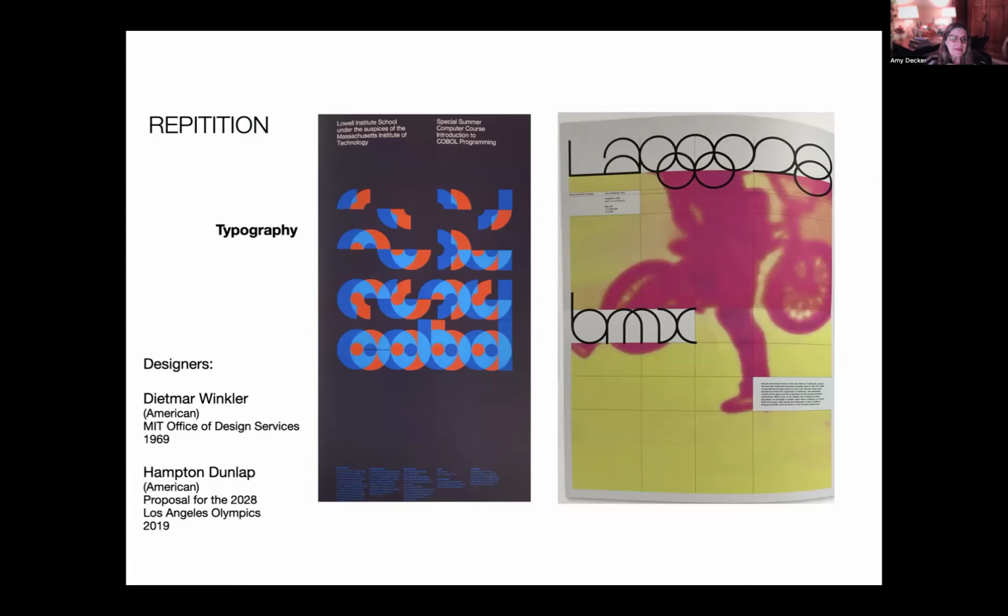Here's an example of the complexities of the COBOL programming language that was designed by Winkler in the mid-century. It was inviting simplicity, using repeating geometric forms to create a puzzle for the viewer to solve. You're only seeing a quarter of the circles at the beginning, at the top of the poster. Then as we go down, you start seeing the circles be fully formed. And eventually, on the 4th line down, you can read COBOL. So you're understanding what it's actually trying to say.